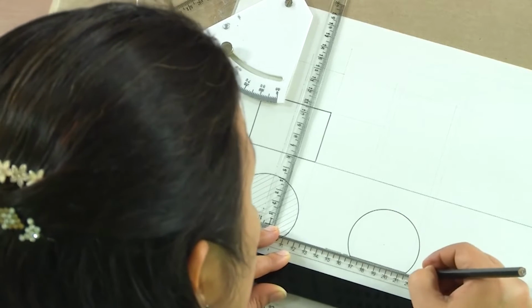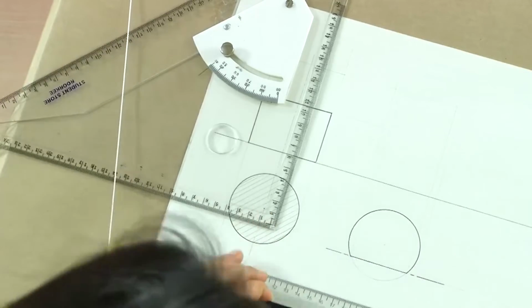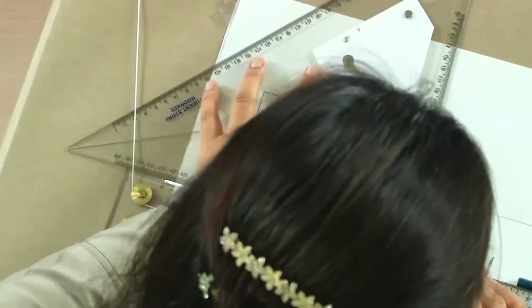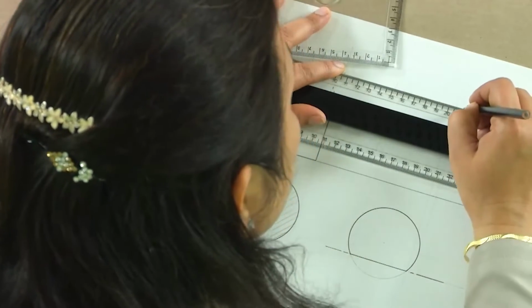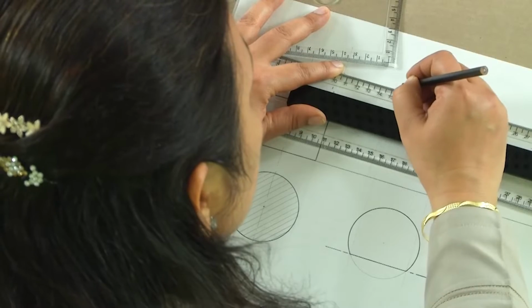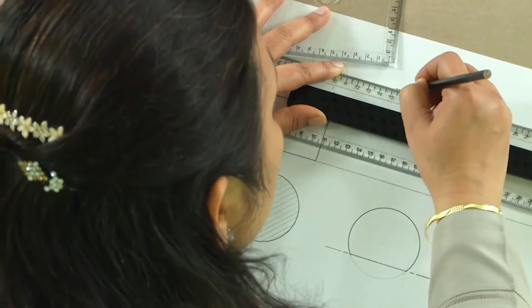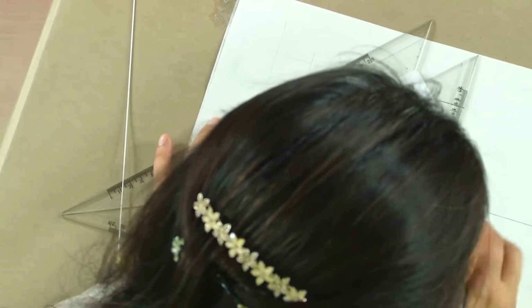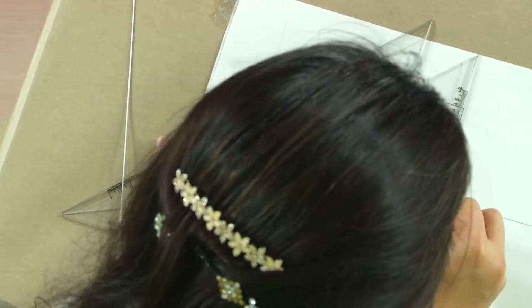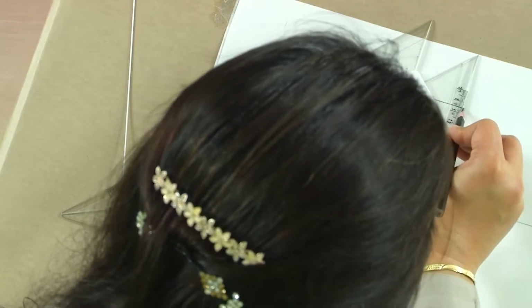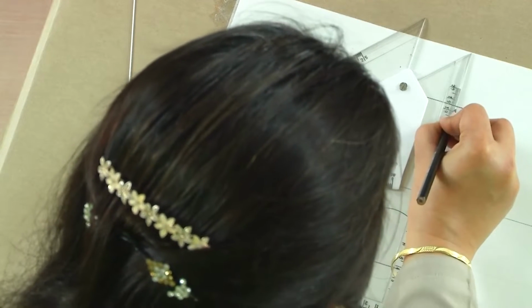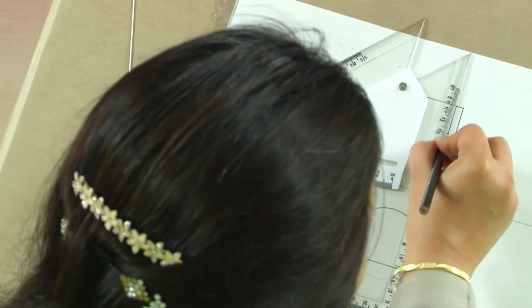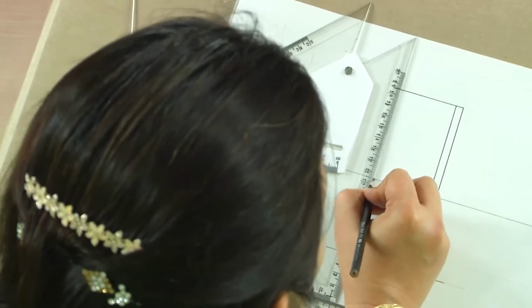This is the section line, and in the front view, the height of the cylinder remains intact because the height is not being cut. This is the external edge. This is where the cylinder is being cut by the section plane, one of the edges.